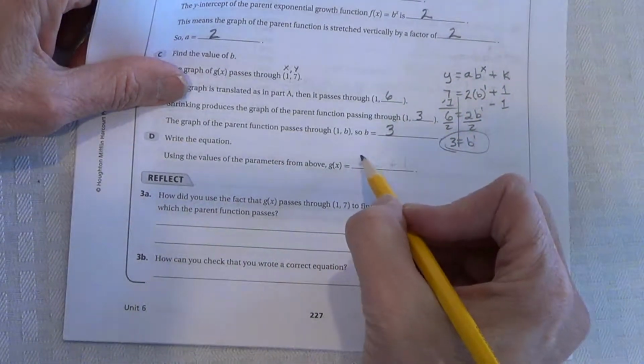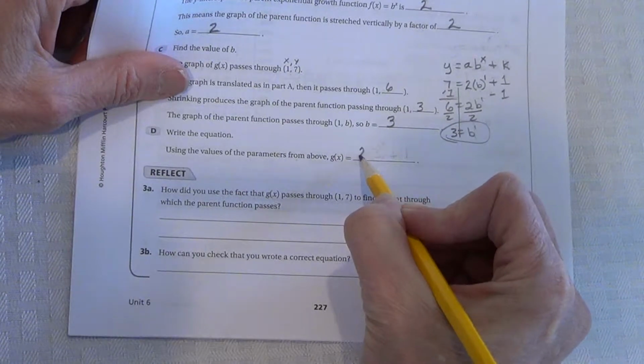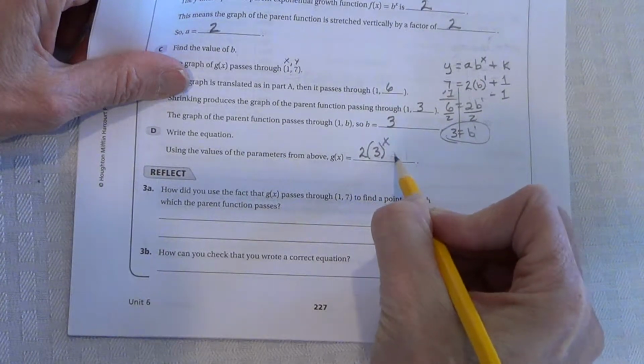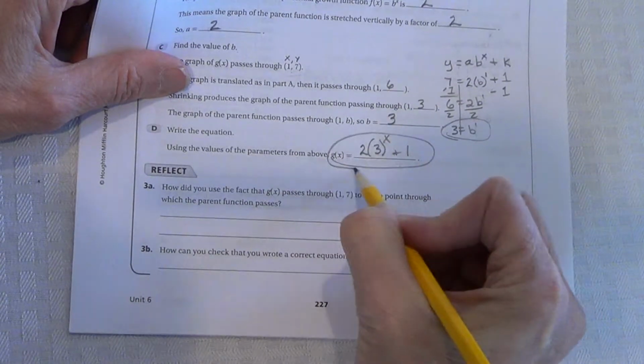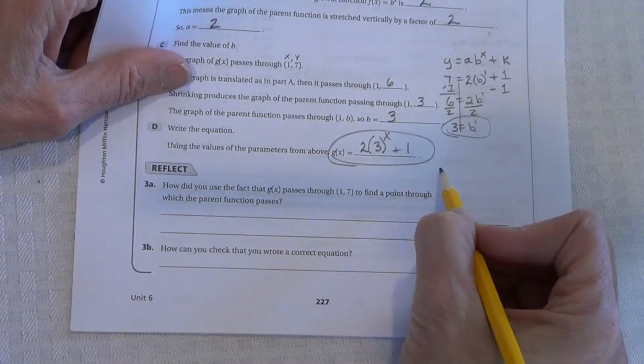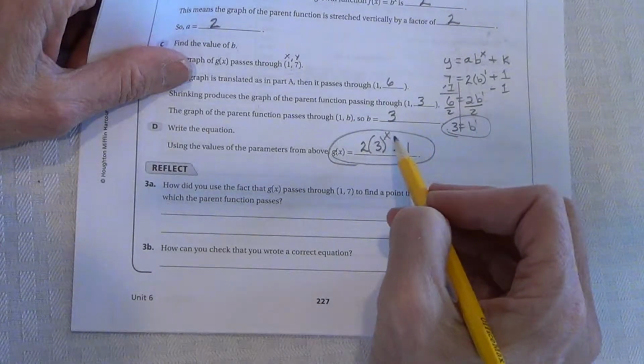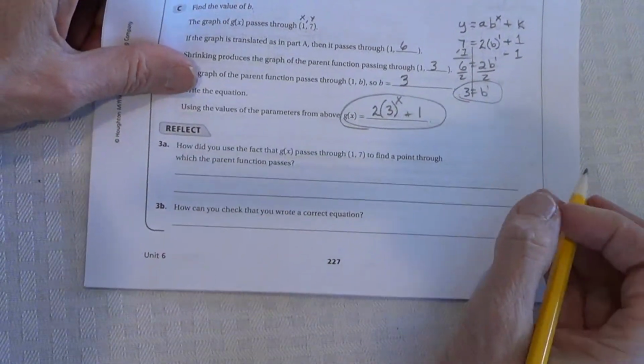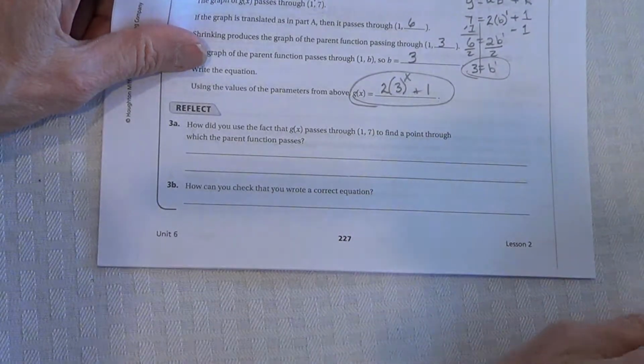So we write the equation g of x is 2 times 3 to the x plus 1. That's your total answer. That's the final answer. Make sure you always plug all your values back into the original equation. Okay, so now you can answer these reflection questions.